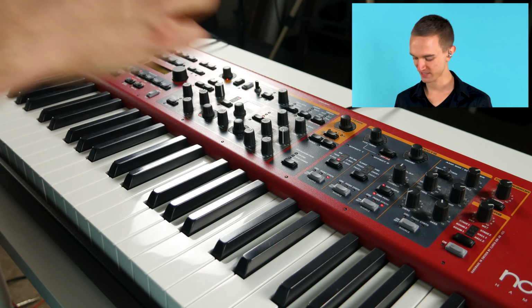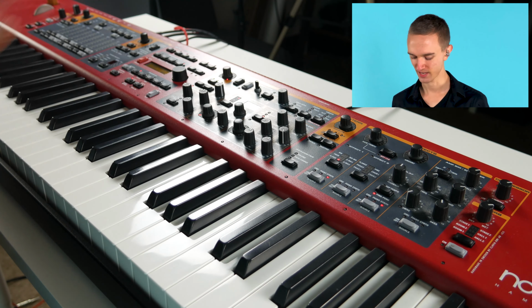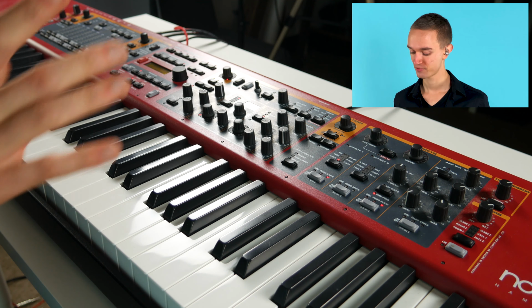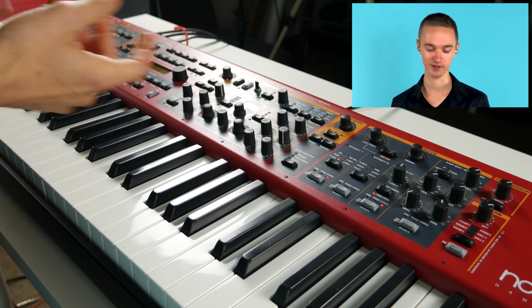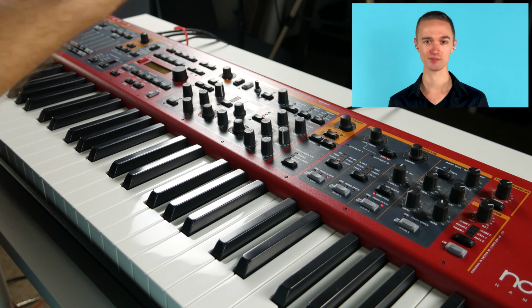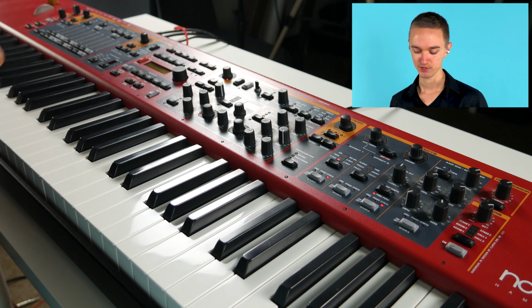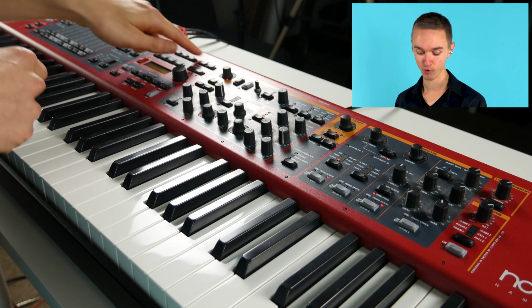So let's pretend I like that. We'll say, okay, I like the way this is going. Now what I'm going to do is map the frequency to a piece of hardware. I like to use a foot controller. Sometimes I like to use the wheel. You can map it to the aftertouch as well. You can map it by going over to the Morph Assign.